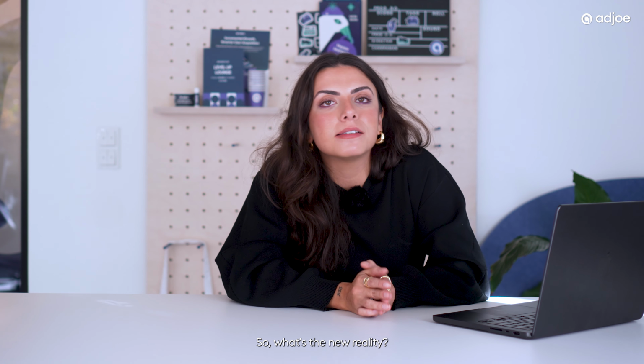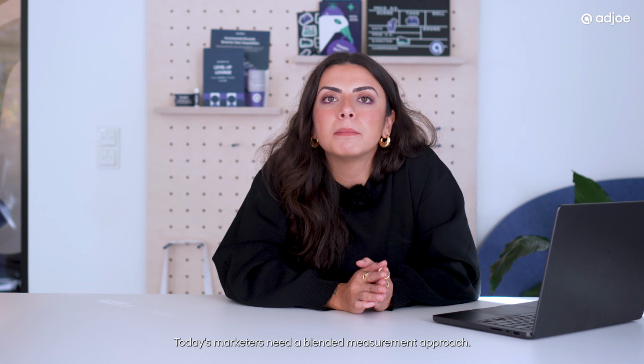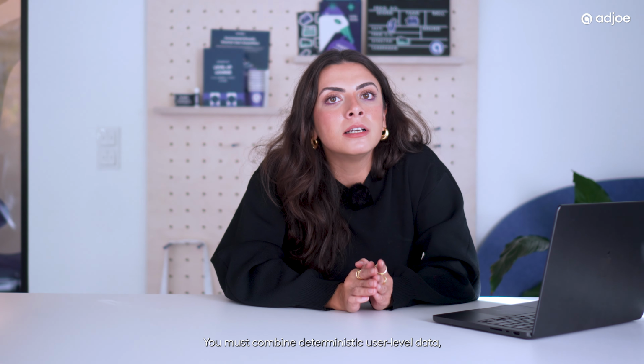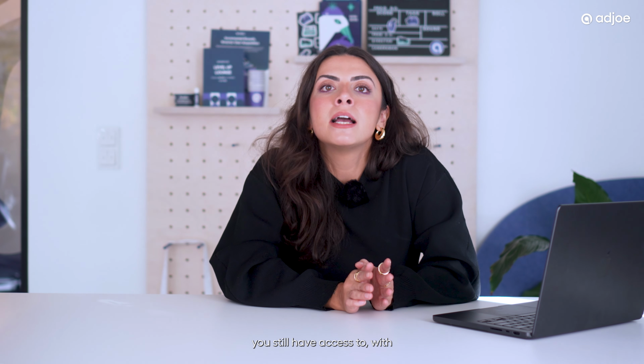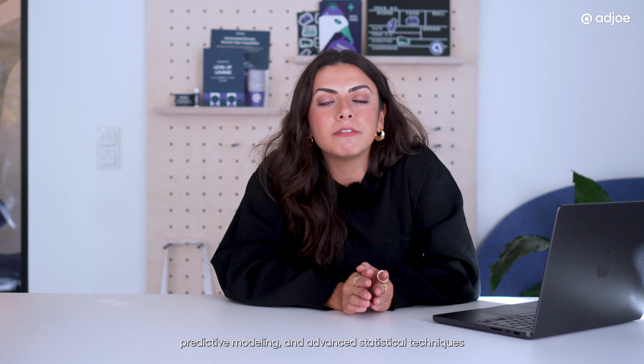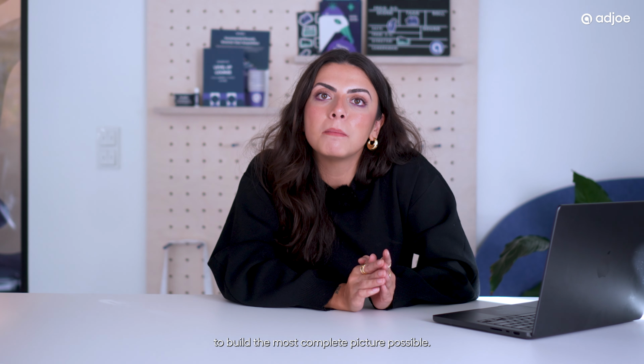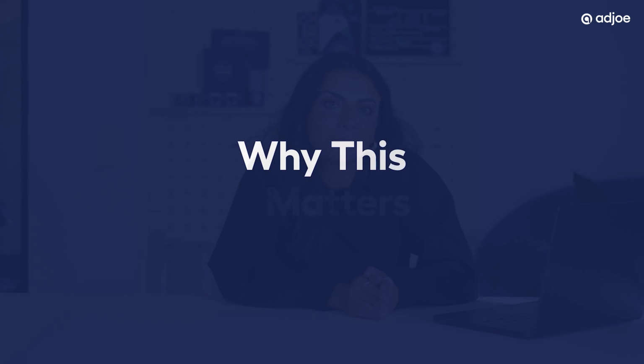So what's the new reality? Today's marketers need a blended measurement approach. You must combine the deterministic user-level data you still have access to with SKAdNetwork's aggregated signals, predictive modeling, and advanced statistical techniques to build the most complete picture possible.